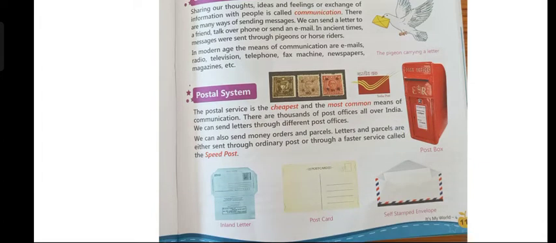First is the postal system. The postal service is the cheapest and the most common means of communication. There are thousands of post offices all over India. We can send letters through different post offices. We can also send money orders and parcels. Letters and parcels are either sent through ordinary post or through a faster service called the speed post.